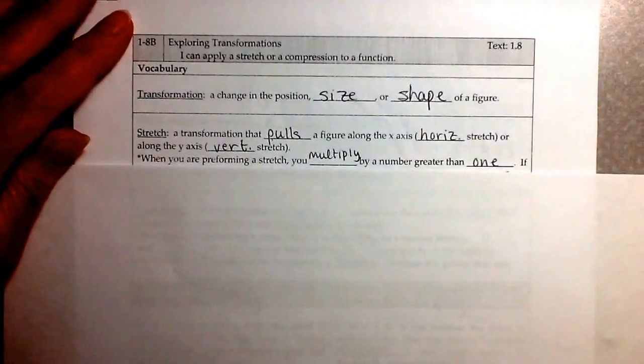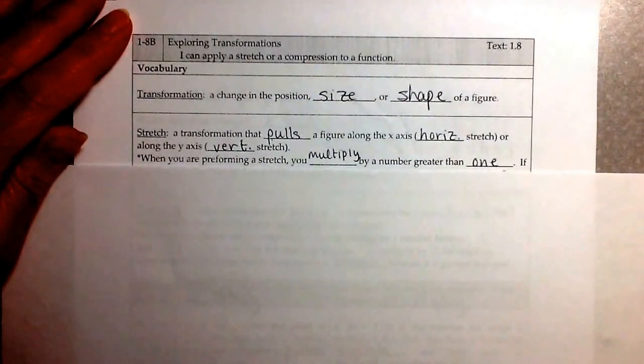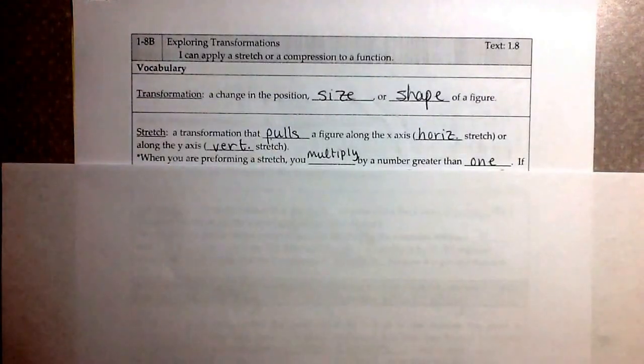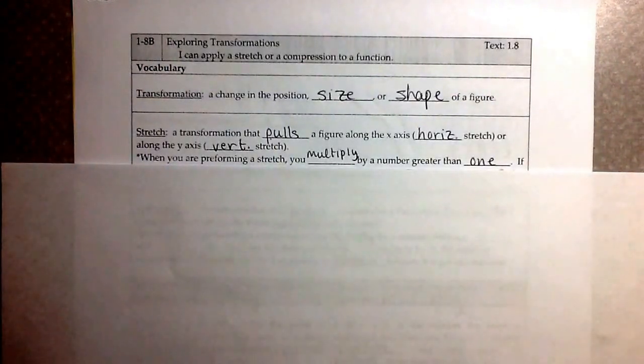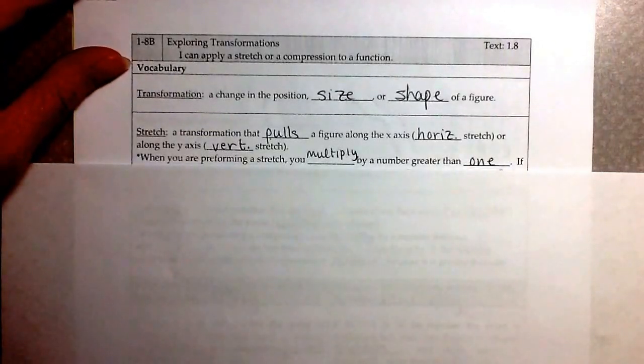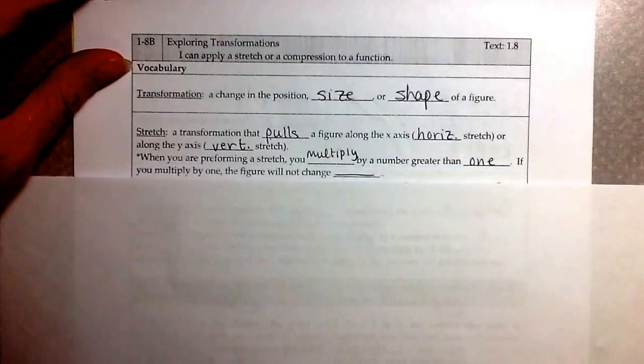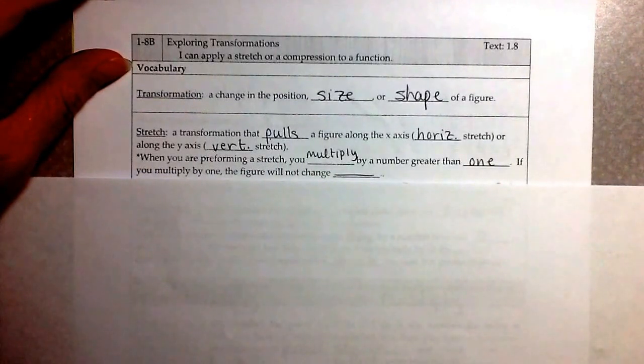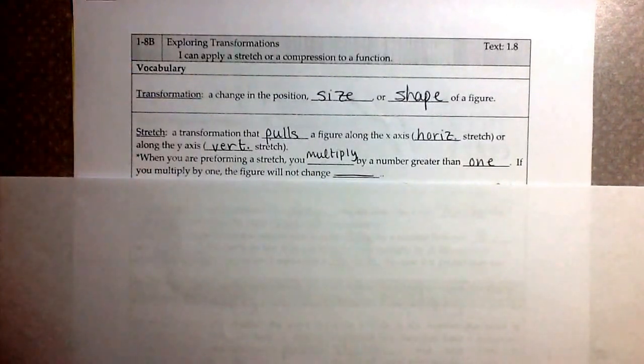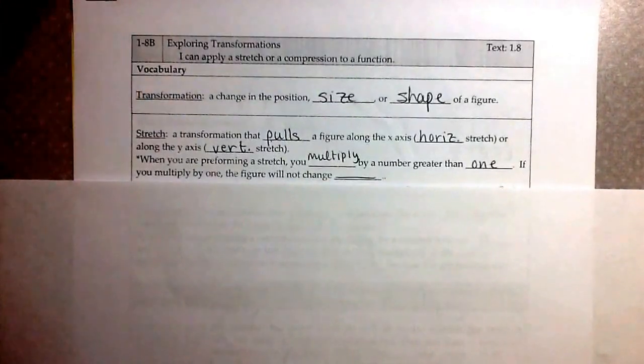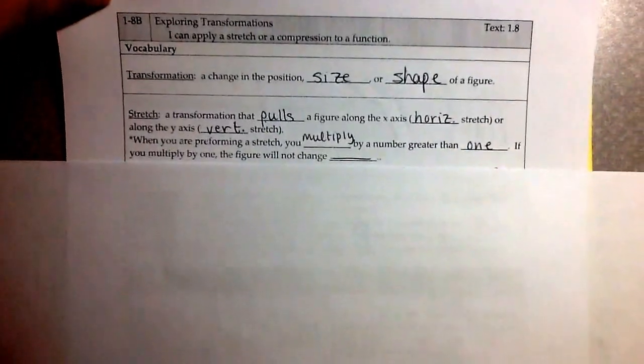When you are performing a stretch, you multiply by a number greater than 1. Yesterday you added or subtracted to do translations, but when you do stretches or compressions, you multiply. If it's a stretch, you multiply by a number greater than 1. If you multiply by 1, the figure won't change at all, just like when you multiply a number by 1, it's not going to change.